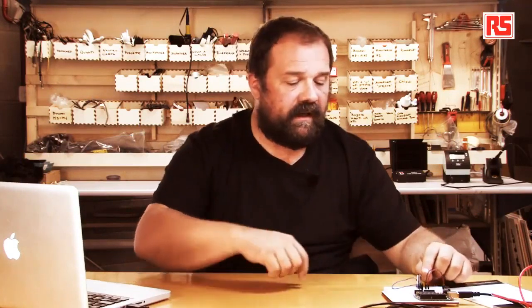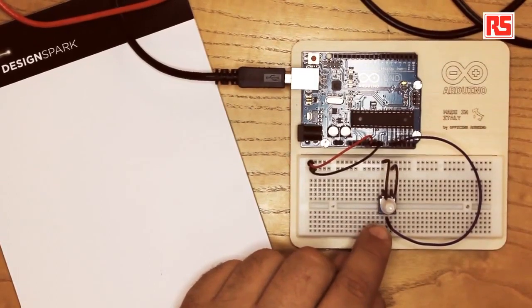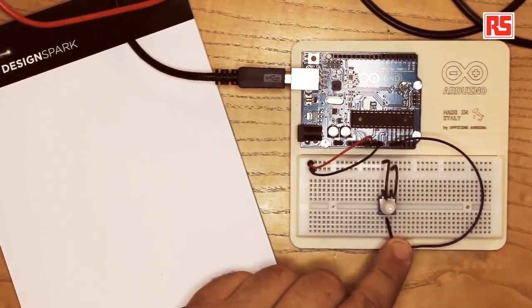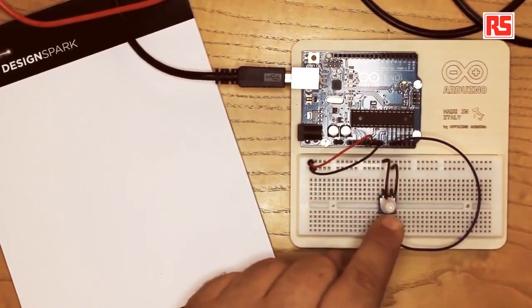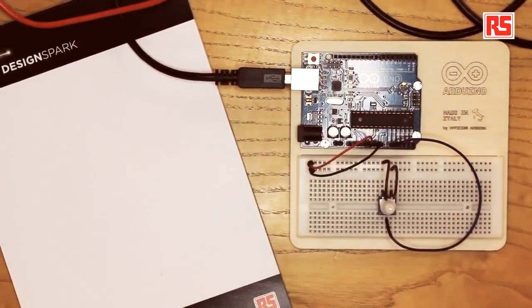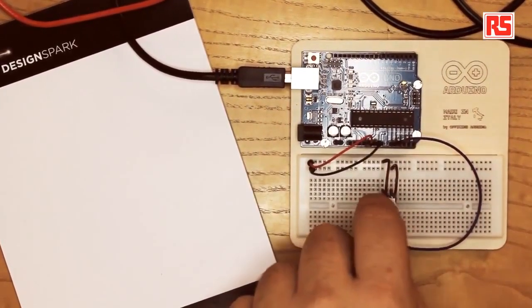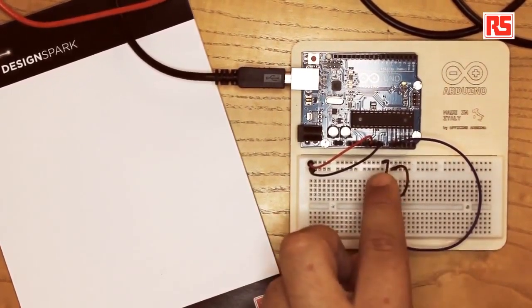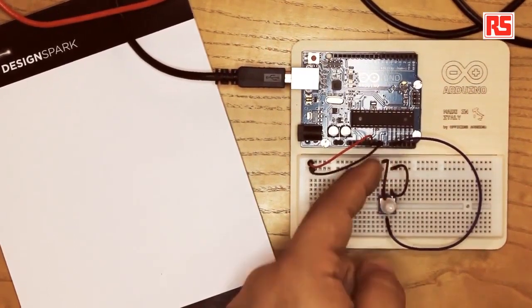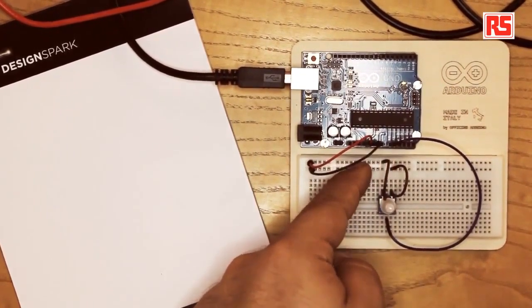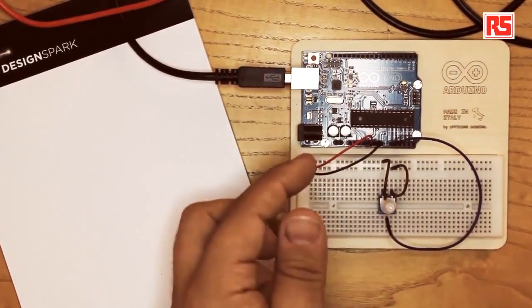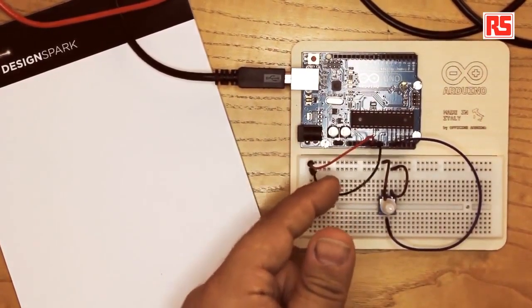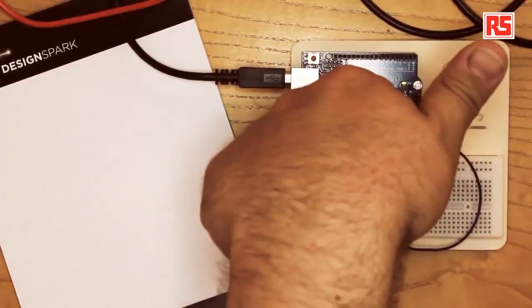Let's build the circuit first. Here, you can see that we have a potentiometer plugged into the breadboard, and we have one wire going from the potentiometer to the analog input 0 in order to read the value coming from the potentiometer. Then we have two wires connected to the potentiometer going to the plus and minus rail on the breadboard. And then we have a red and black wire going from those two rails to the 5 volt and ground signals on the breadboard.